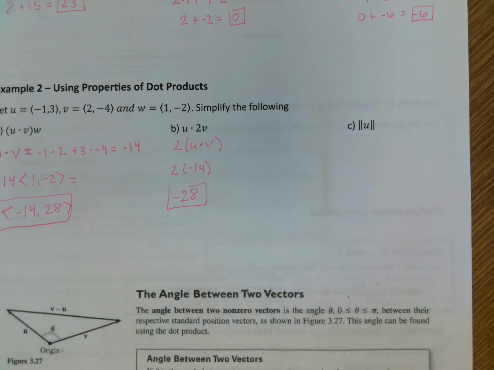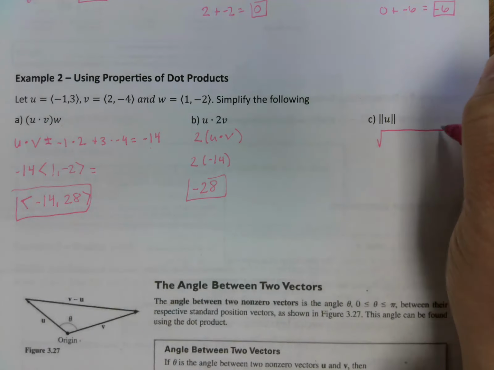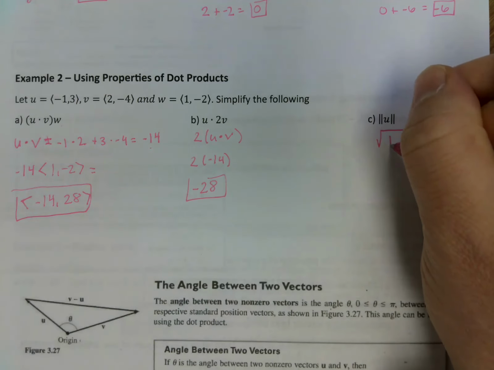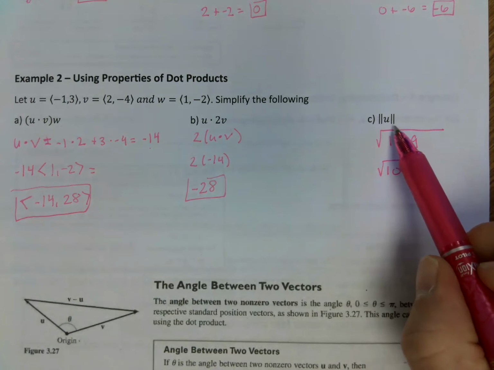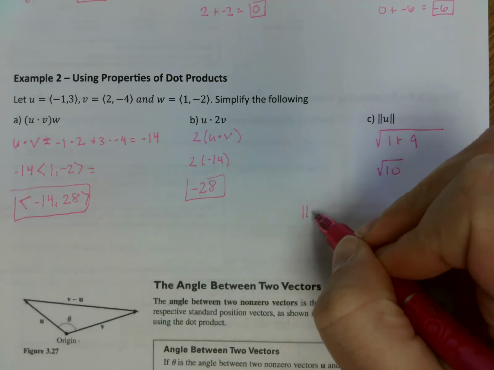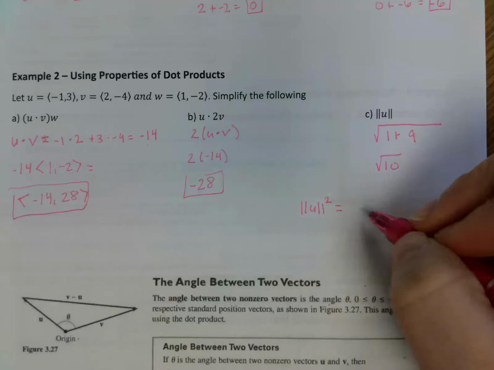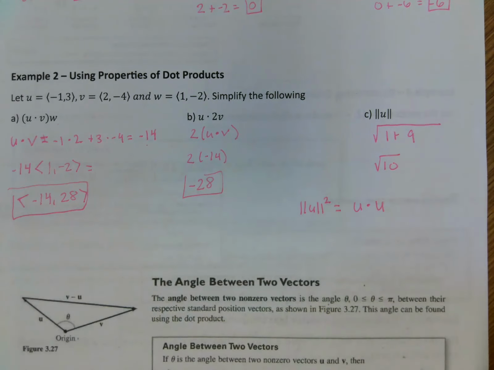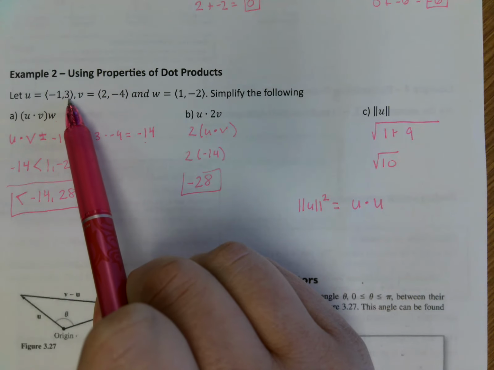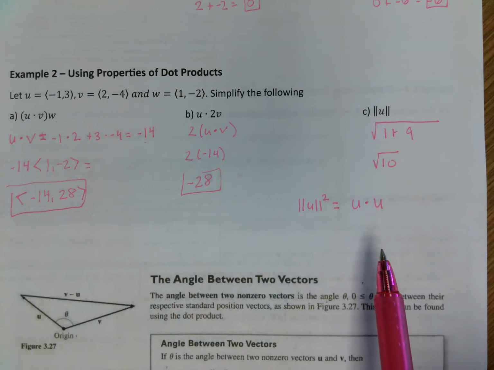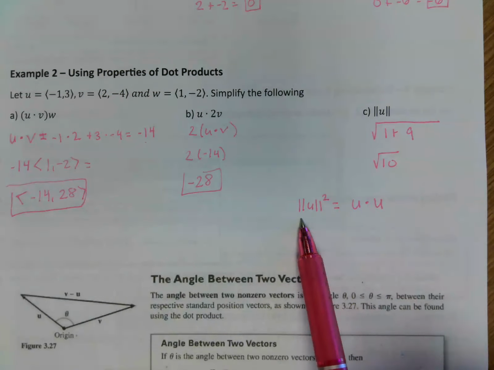Now I have our magnitude of u. So we already have our vector component. So this would be the square root of our -1 squared plus our 3 squared, which becomes the square root of 10. Now one thing that's important to know is we have a rule that our magnitude squared is equal to the dot product of itself. So let's say we found the dot product of u, so -1 times -1 plus 3 times 3, that will be equal to 10.